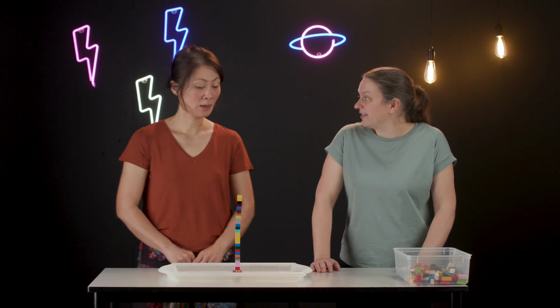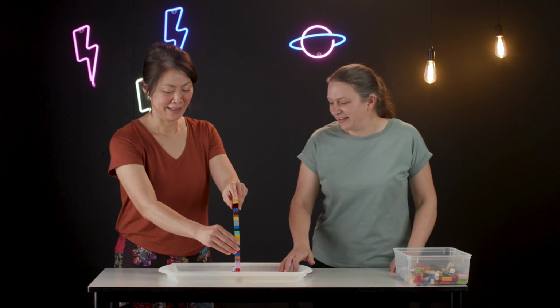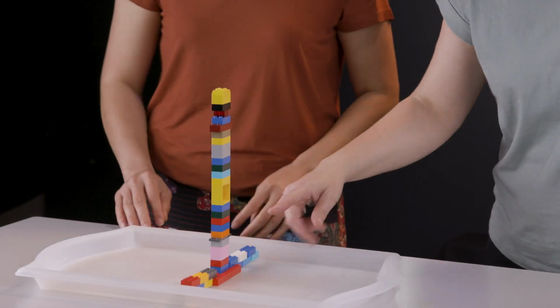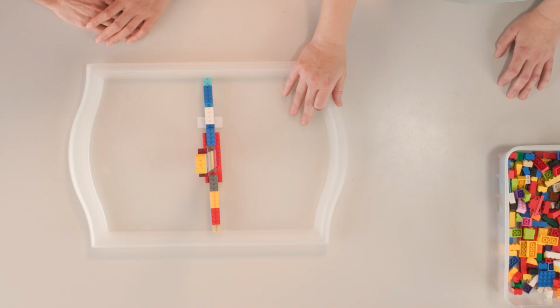You happy? The earthquake's about to come. Are you going to be... Yeah. You ready? Everyone's safe in there? All right, Lydia's tried to build it out to the side a bit more, so maybe it will be a bit more stable. Maybe. Let's see.